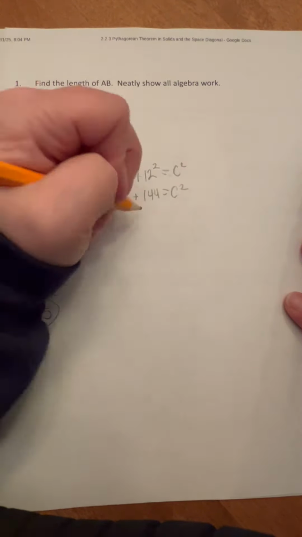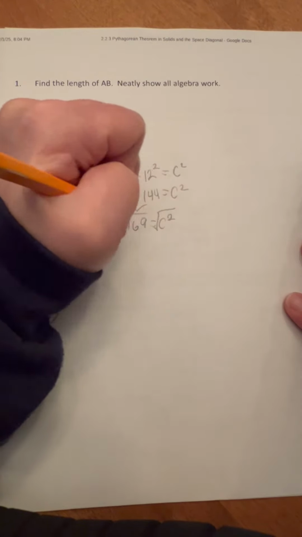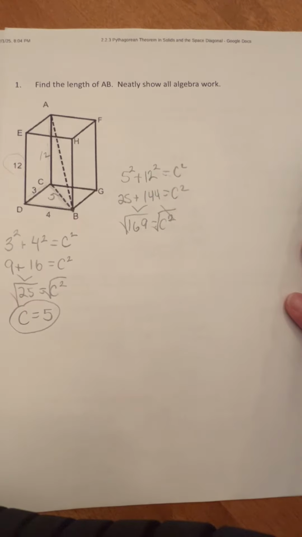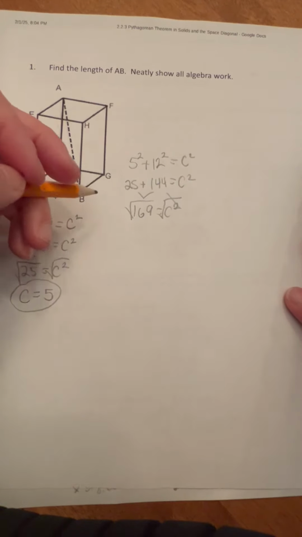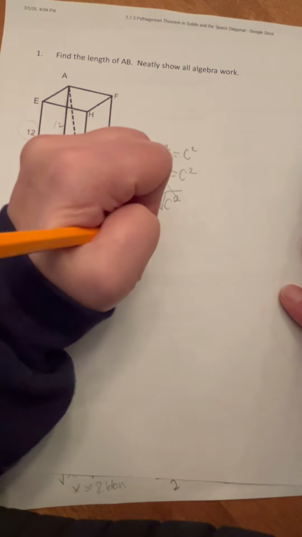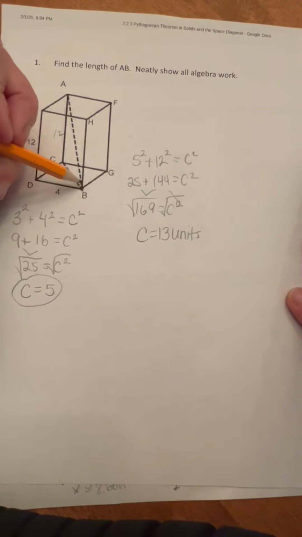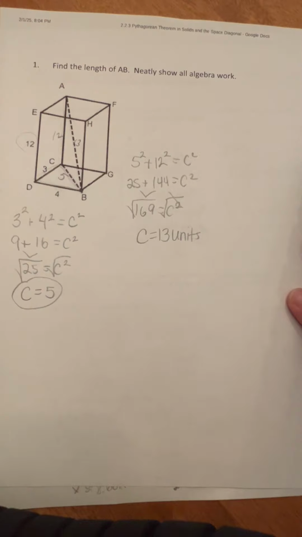When we do that, we add these two together and get 169, and then we want to square root both sides to get that square out of there. And again, this is a nice perfect square. C equals 13. So our finalized answer for AB would be a 13-unit piece.